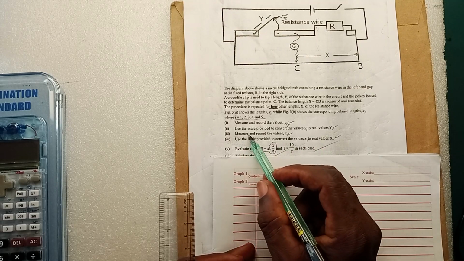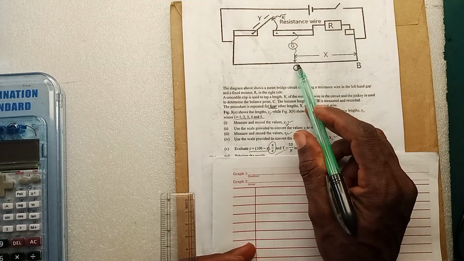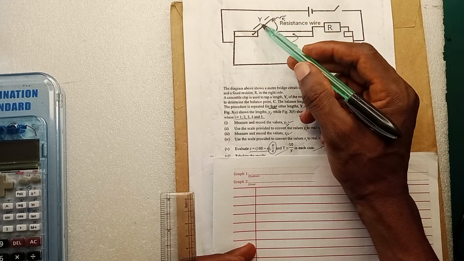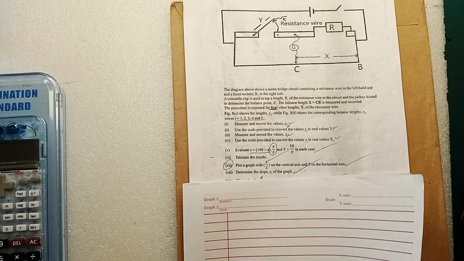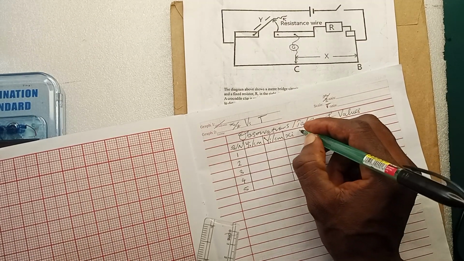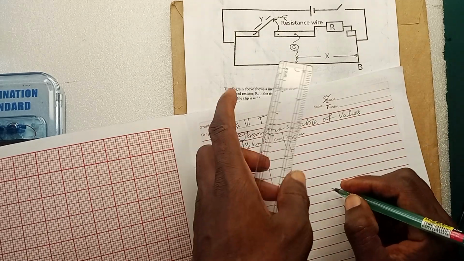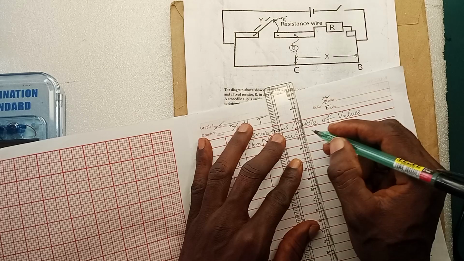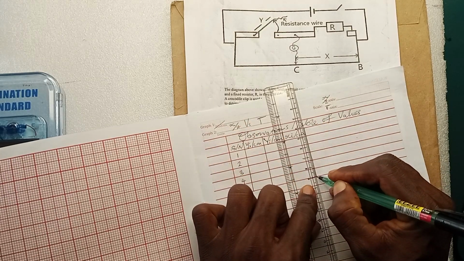The next one, they say measure and record the values of x. That is the balance point. X is this, and here this is the y. So we have x_i/cm as the next composite parameter. You draw a straight line down here.